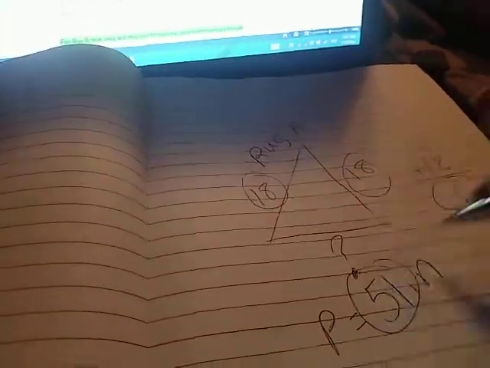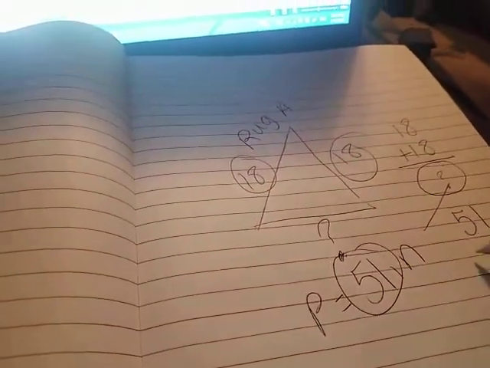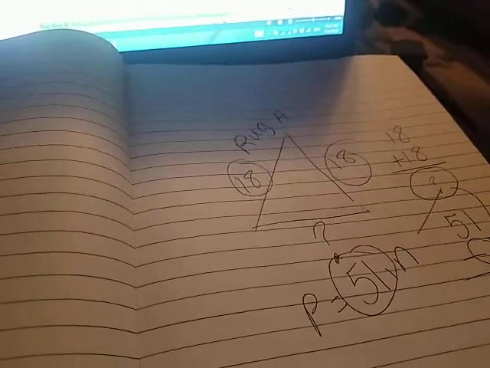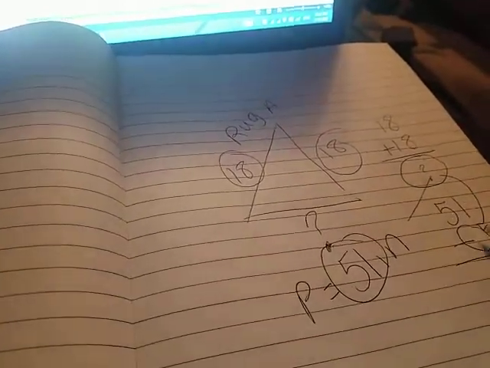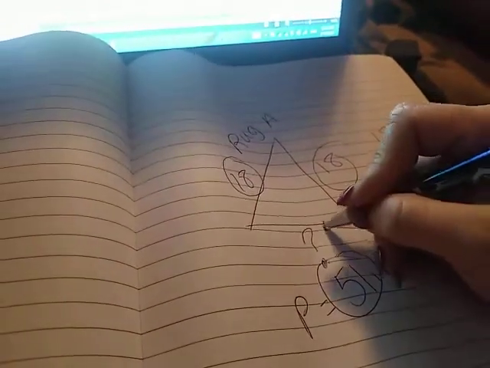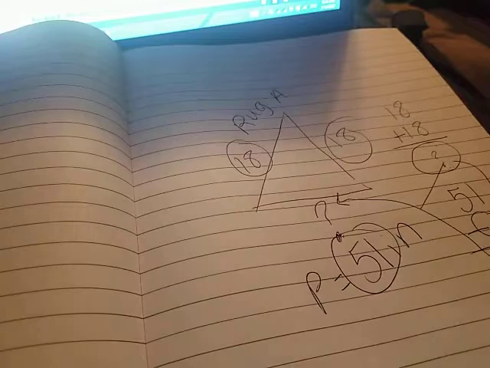Once you get your answer, now you have to subtract this answer with this. So now you're doing 51 minus whatever this answer was. Subtract it. Once you subtract it, you'll get your final answer, and your final answer is what goes over here.